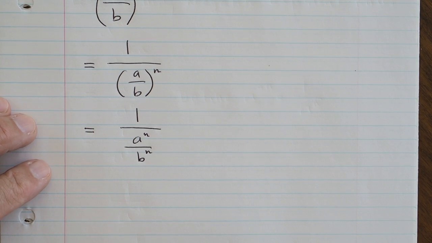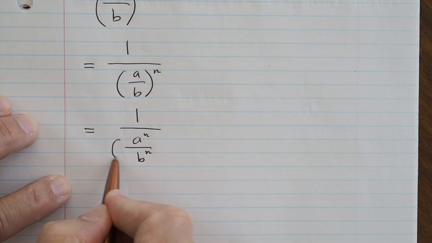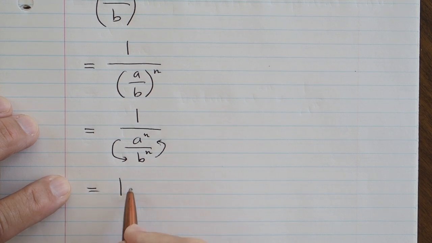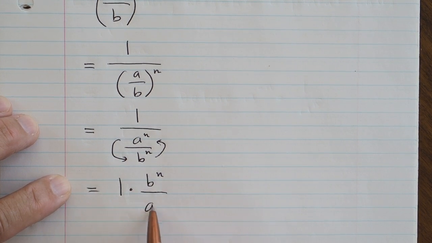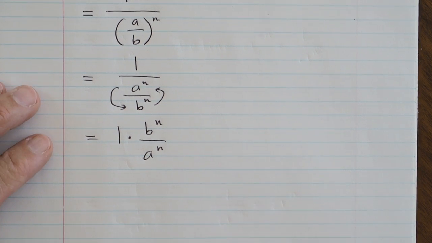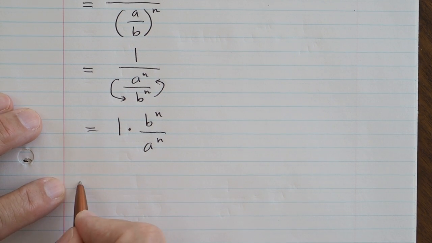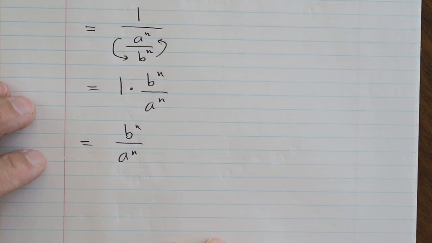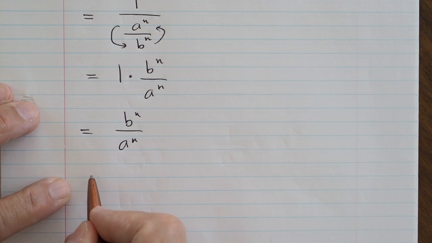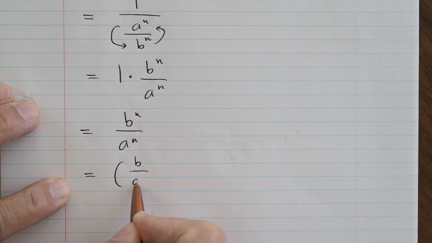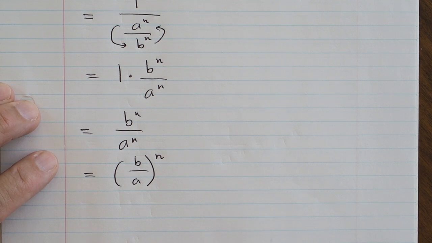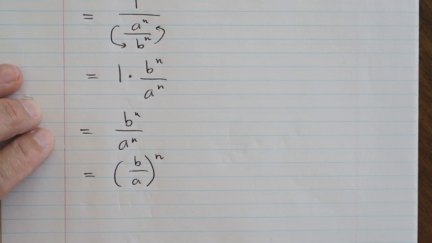And again, we recognize we're dividing fractions. So we'll invert and multiply. And that gives us 1 times b to the n over a to the n. That's equal to b to the n over a to the n. And now I'll reintroduce the brackets again. That would be equal to b over a to the n. So that gives us a special rule for this type of situation when you have a fraction base.